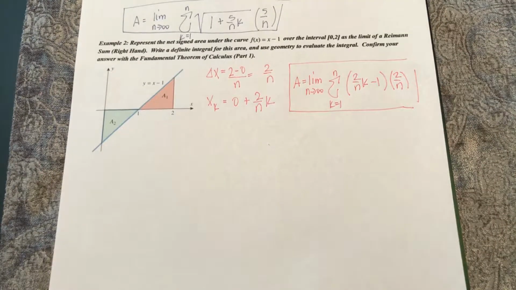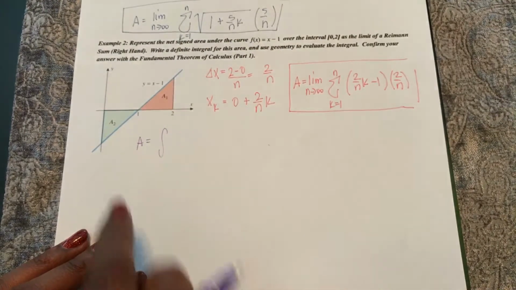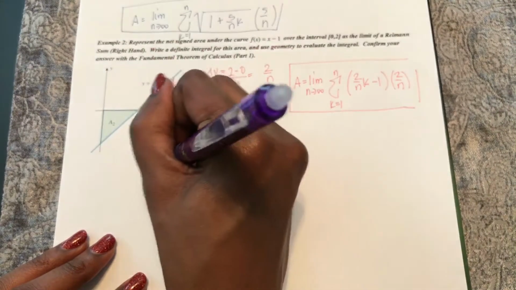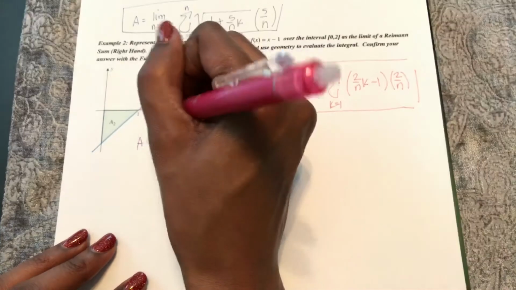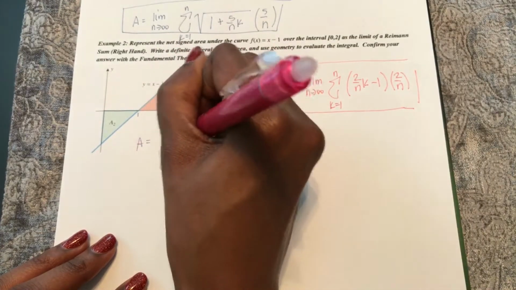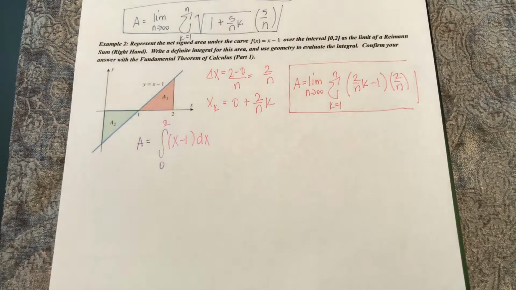So now I need to write this as a definite integral. So this area equals the integral, well, we're going from 0 to 2, of my function, which is x minus 1 dx. So now I want to evaluate this definite integral using geometry.